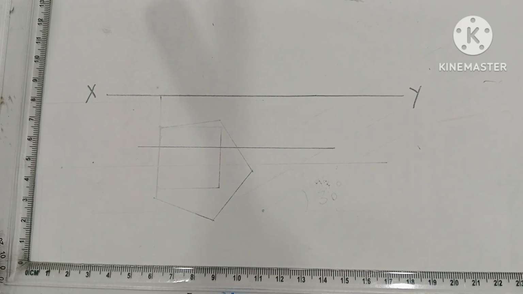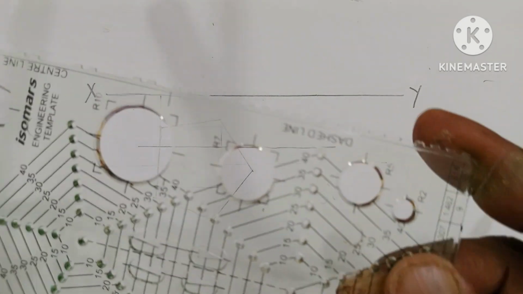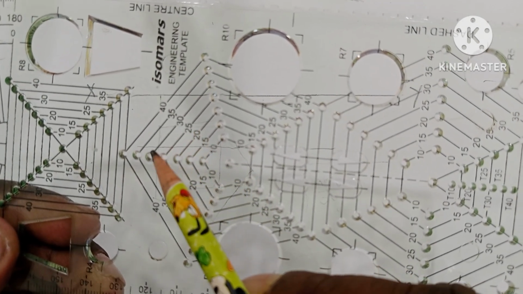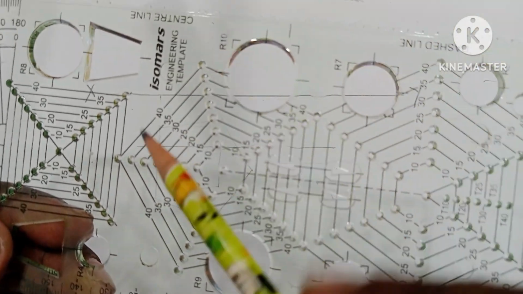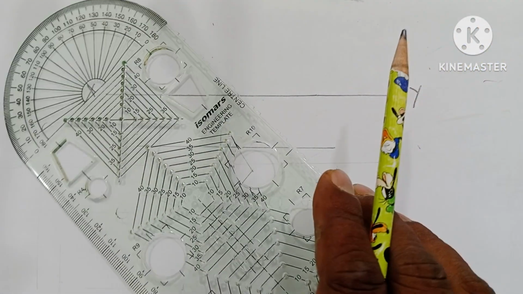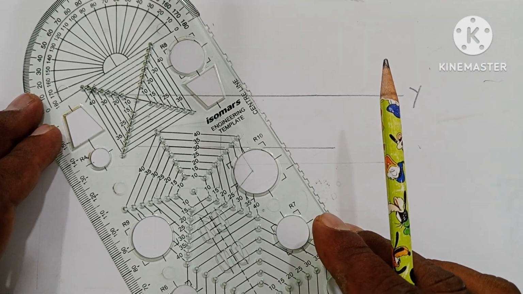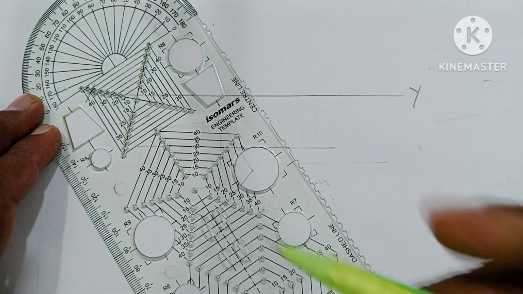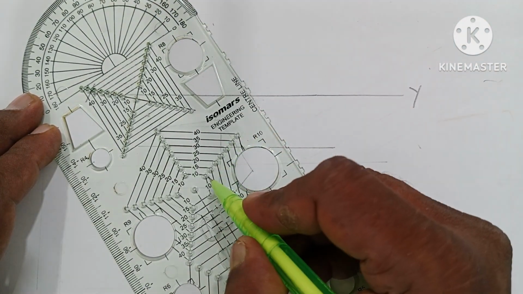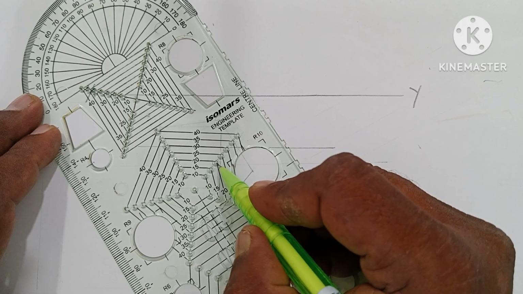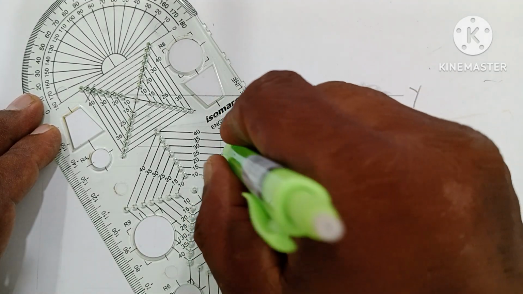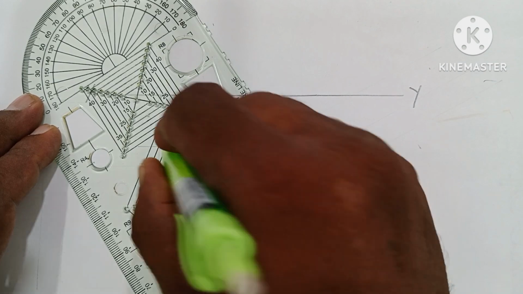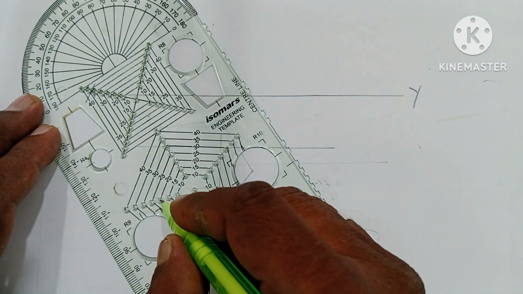Now take your template. It may be any one side of your pentagon. For example, I am going to choose the 30 mm side. The 30 mm printed line must coincide with this horizontal line. You keep it in such a way, and take your micro tip pencil or sharpened ordinary pencil. It is the 1, 2, 3, 4, fifth hole. The fifth hole of every edge, the corners. The fifth hole shall match. Trace all the fifth holes.